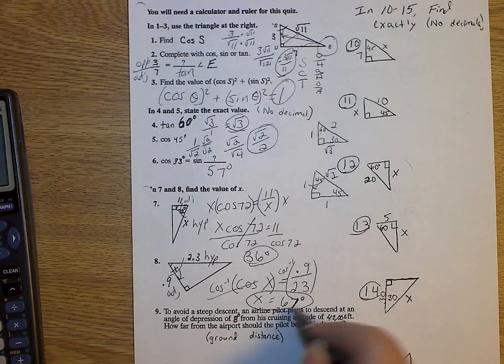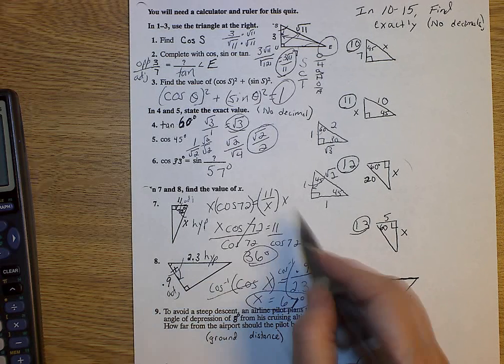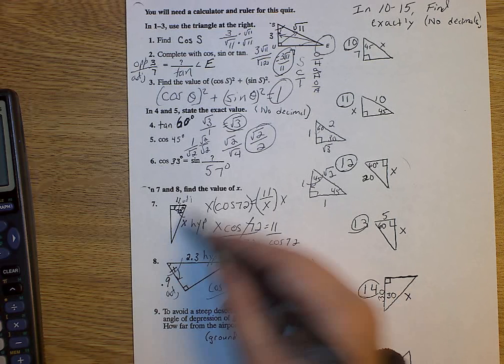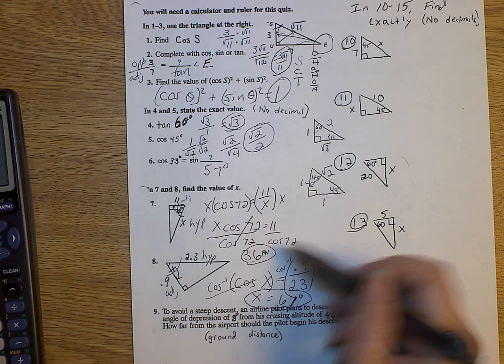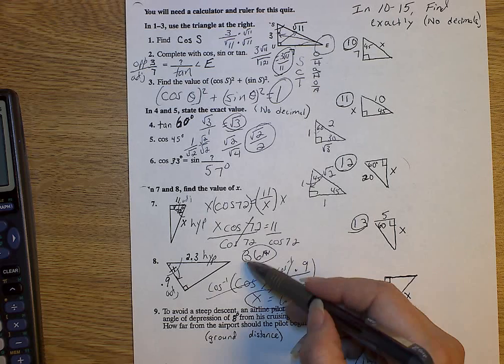Oh, I'm sorry guys. Number 7's not degrees, it's a leg. So whatever this would be, it could be feet, inches, it's 36. Sorry, not degrees.